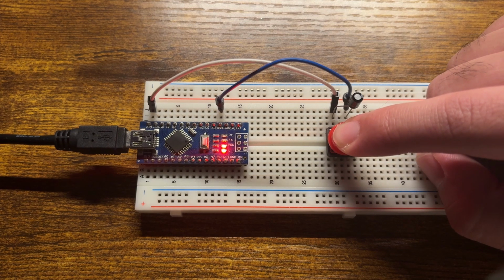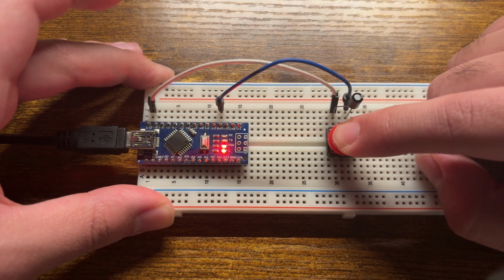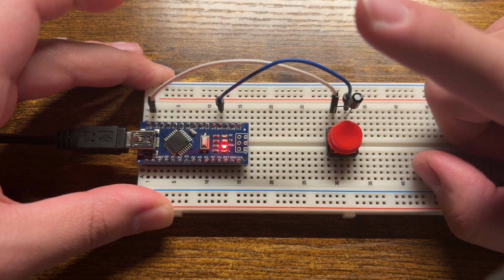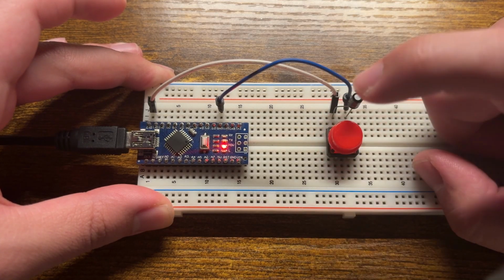It lights up. If we release the button, the LED goes off. Now press, release.